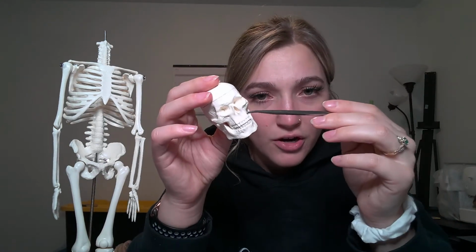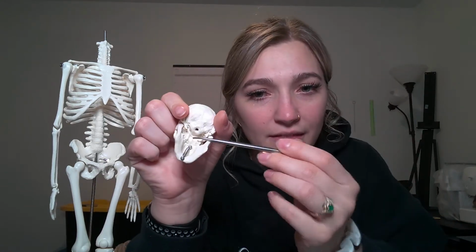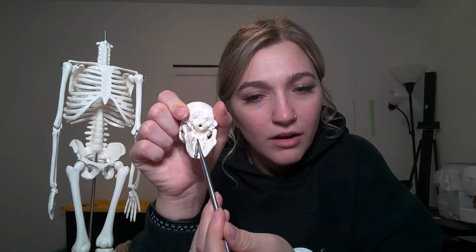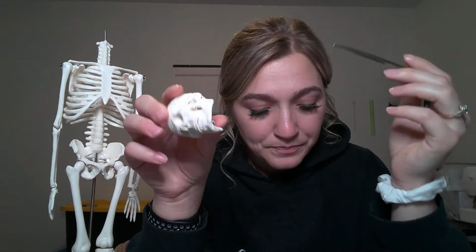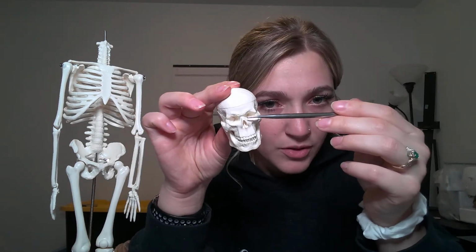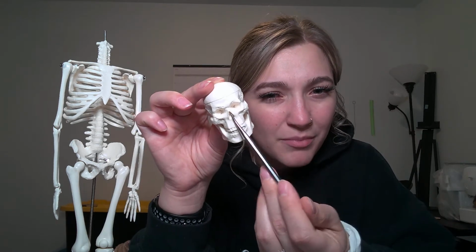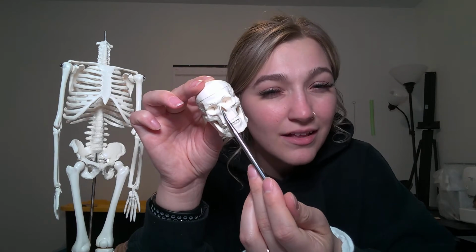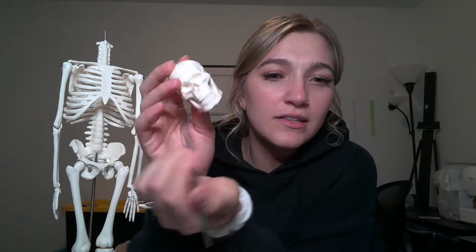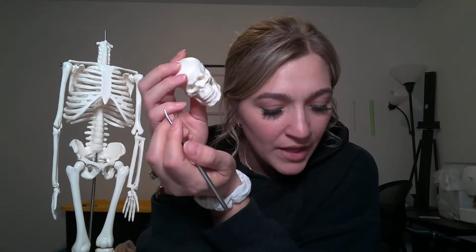But going through the names of all the bones, you have your maxilla right here, and then the palatine bone that articulates with the maxilla. And then you have the nasal bone and inferior nasal concha would be right in here, but it's not actually on this skeleton. They articulate with the maxilla and the palatine bone.